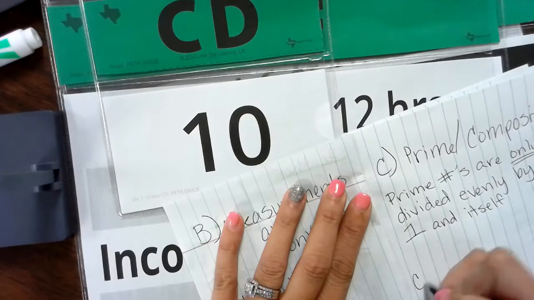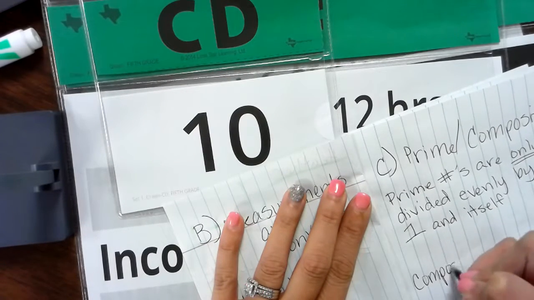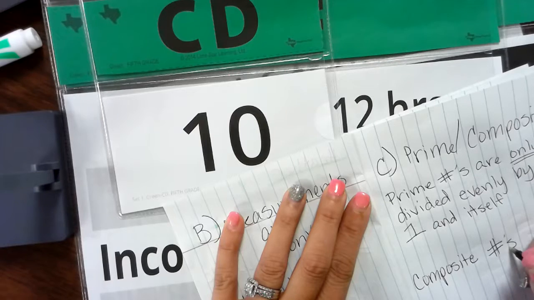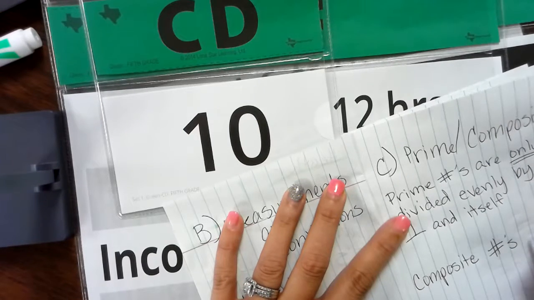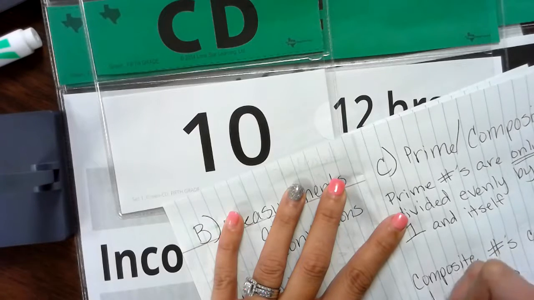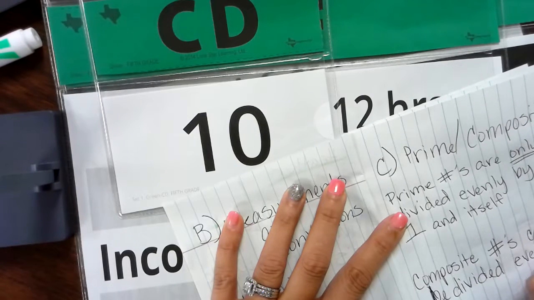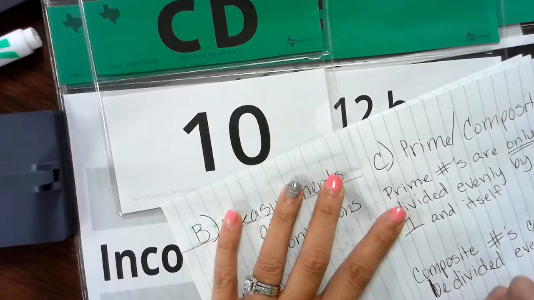Okay. Composite numbers can be divided evenly by more than 2 numbers.